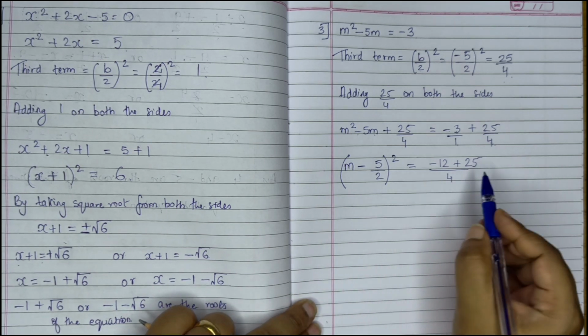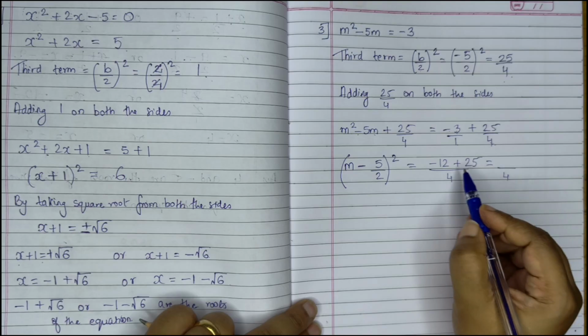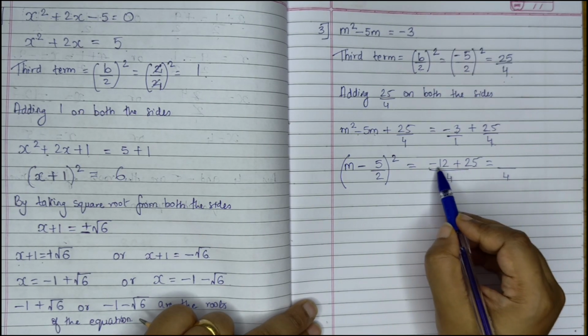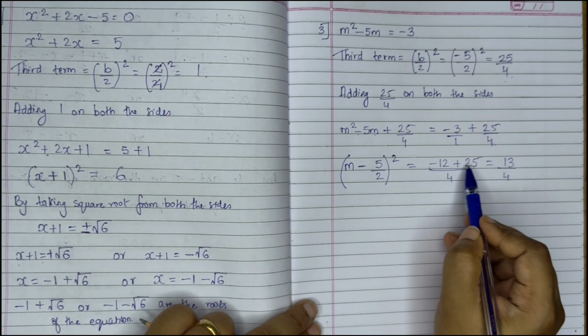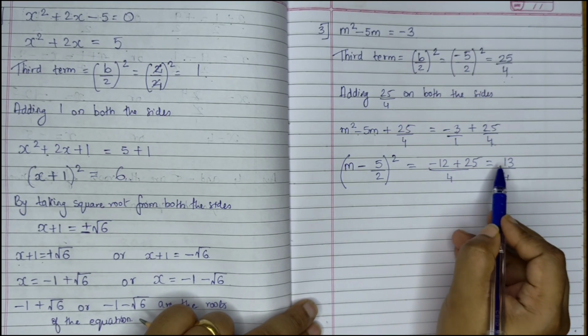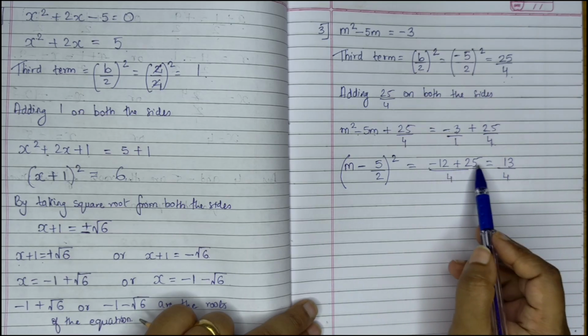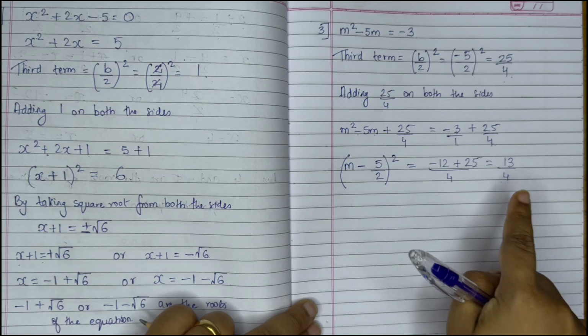Now see here, first we will solve this. 4 will be as it is. Minus into plus, minus 25 minus 12, 25 minus 12 will be 13, and the sign of the greater number, 25 is greater, that means the plus sign, so there is no need to put the sign. So after subtracting, we got 13 upon 4. Understood? 13 upon 4 we got.